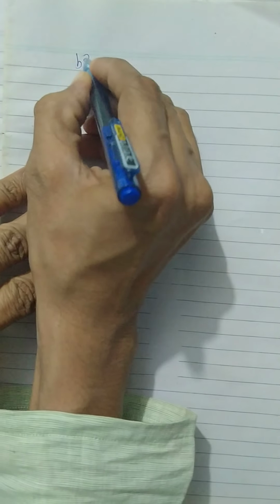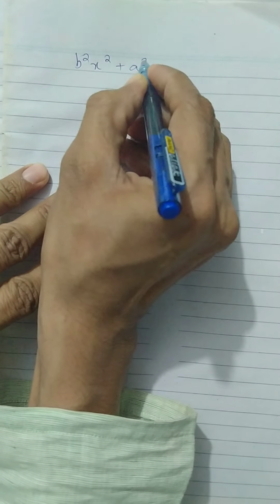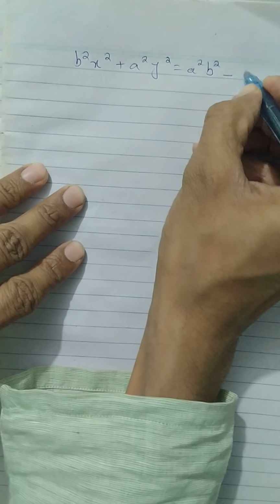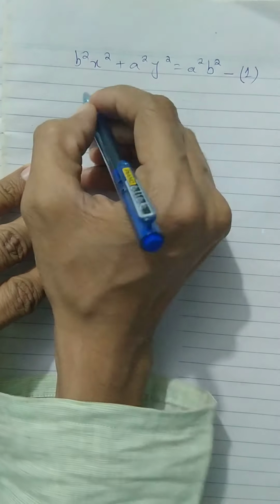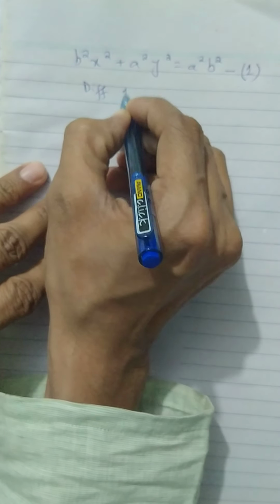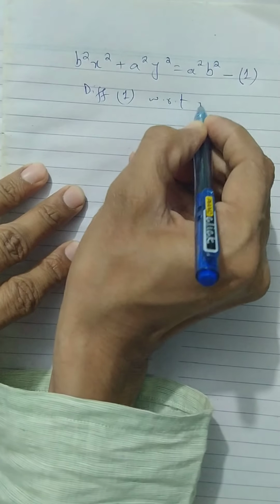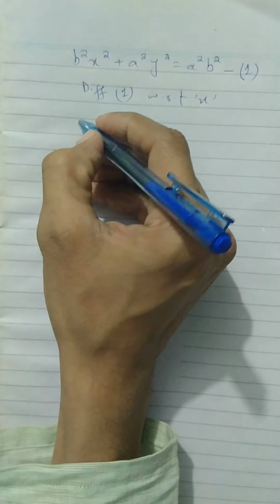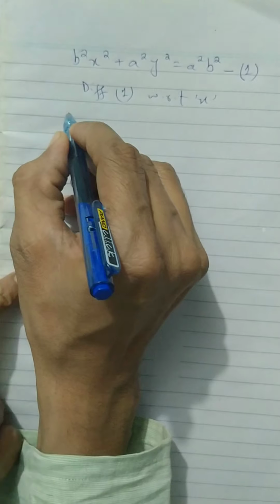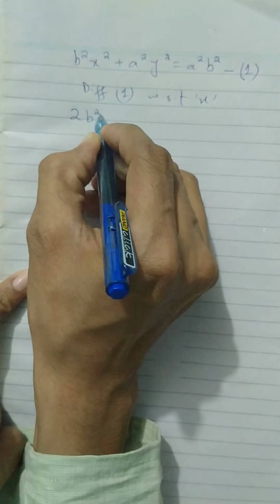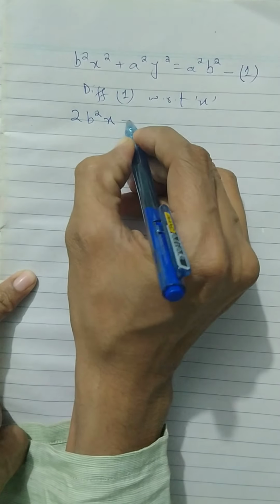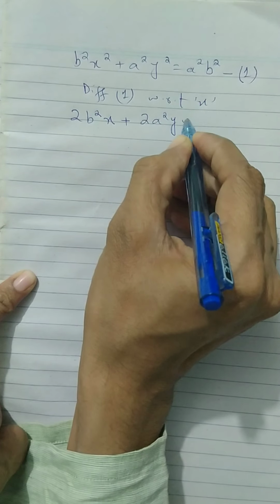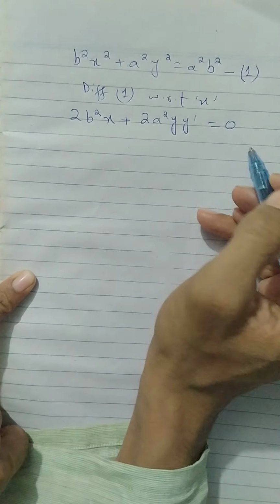We have the equation b square into x square plus a square into y square equals a square into b square. This is equation number 1. So differentiate equation 1 with respect to x. If we differentiate this equation with respect to x, we'll have 2b square x plus 2a square y into y dash equals 0.